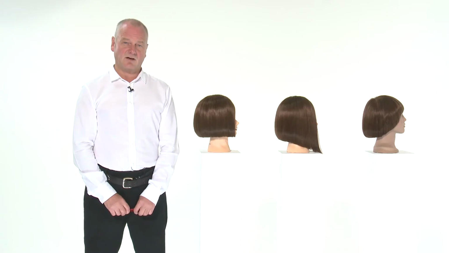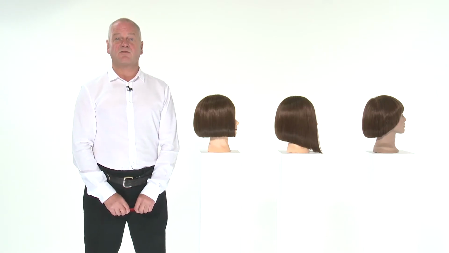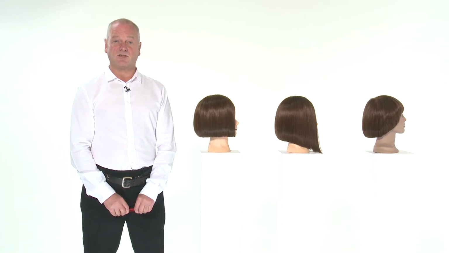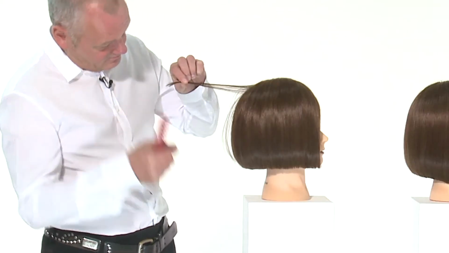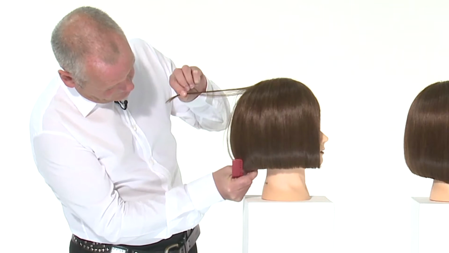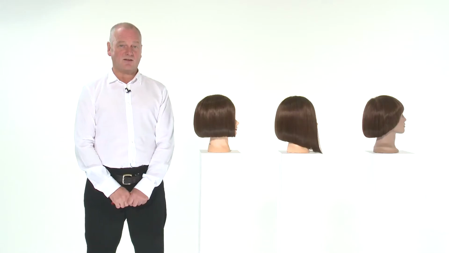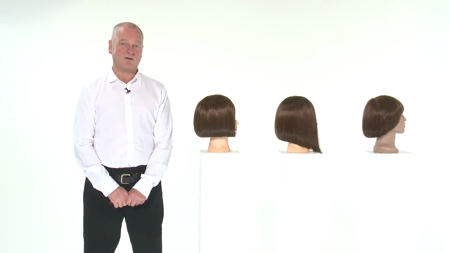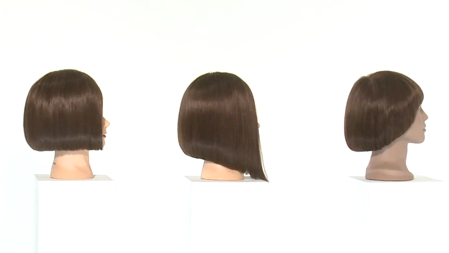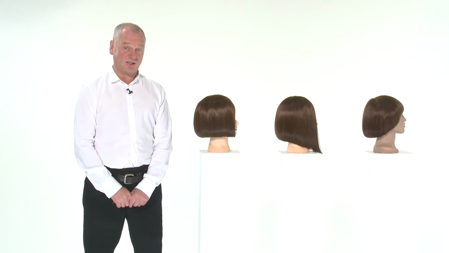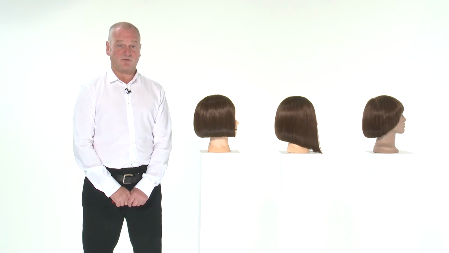The longest interior lengths fall to the same level and line as the shortest lengths from the exterior outline shape. The section lines used in a one length or solid form are generally parallel to the design line, the outside perimeter. The perimeter will depend on face shape, facial features, density, texture, and whether there is a fringe.